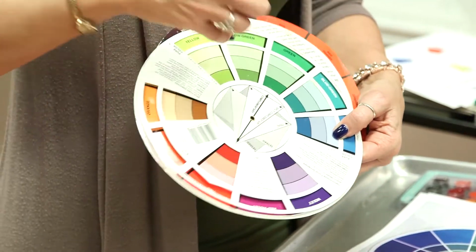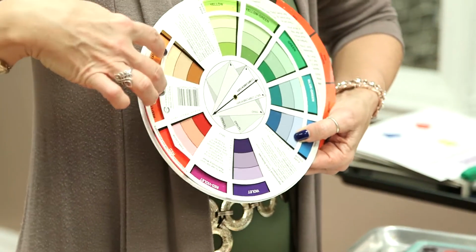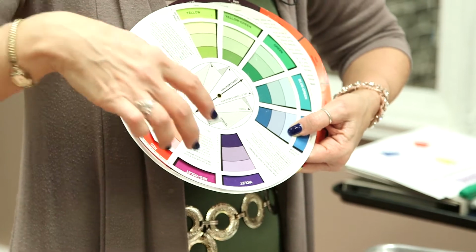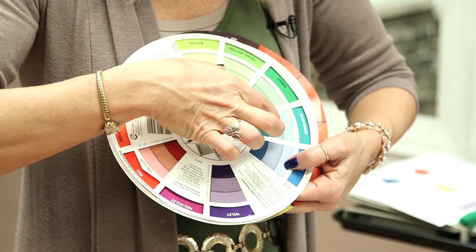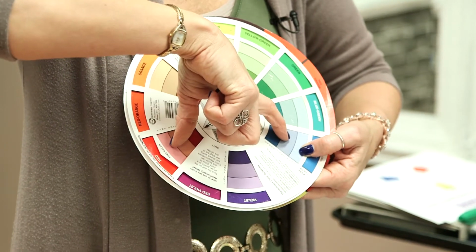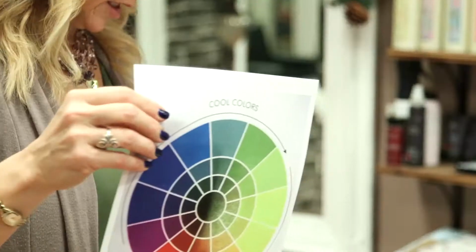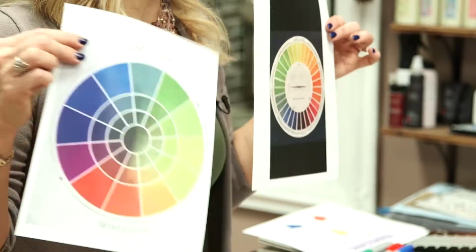It still has these, and these are in between. So when you mix these two, then you get red, orange, more of that. When you mix these two, you get the greens. And then when you mix these two, blue and red, you get purple. No matter what color chart, it's always the same.